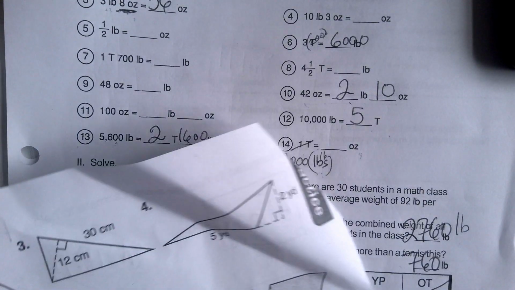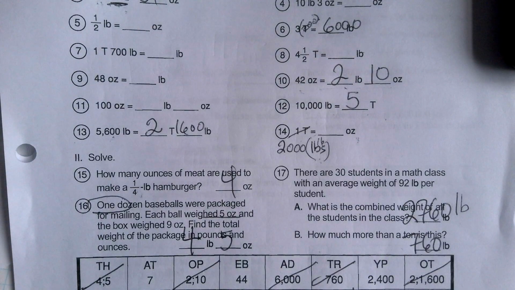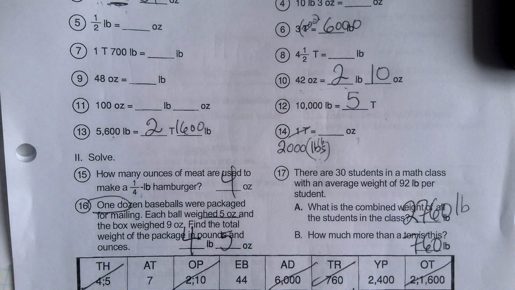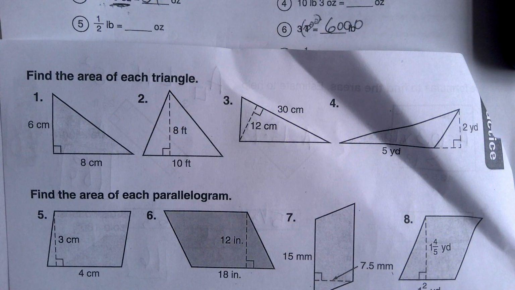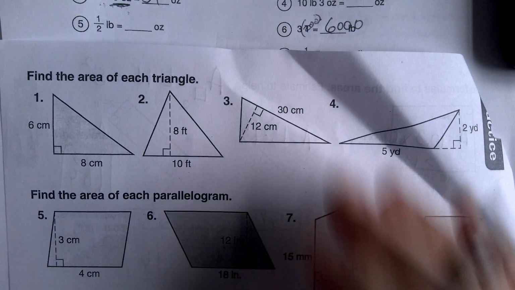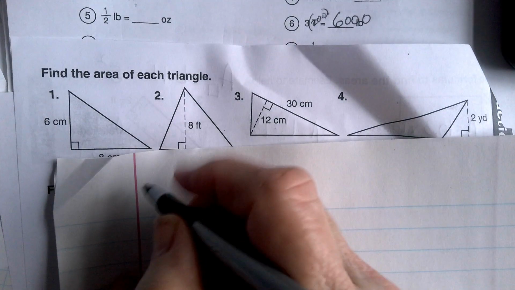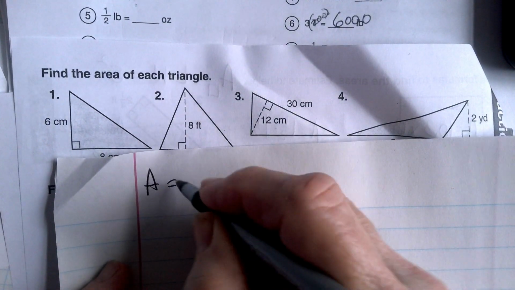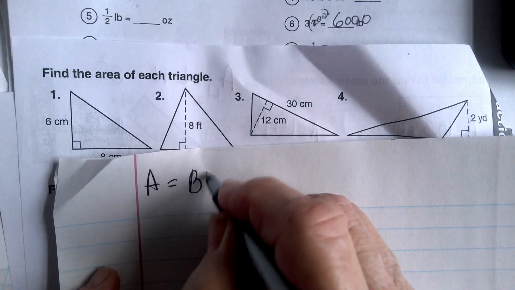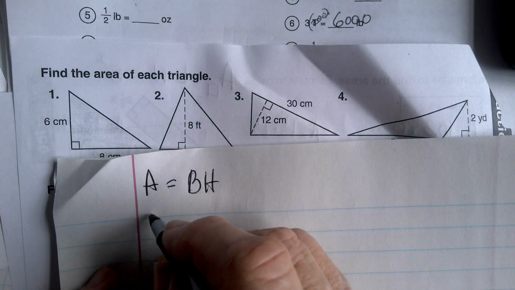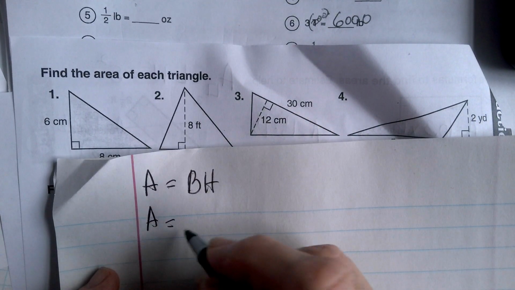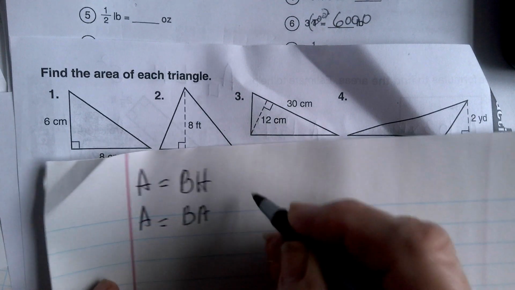Okay, so what you're going to use today is a couple different formulas. Let's go ahead and look at the first formula. Again, the formula for area of a rectangle or a square is base times height. The area of a parallelogram is base times height.